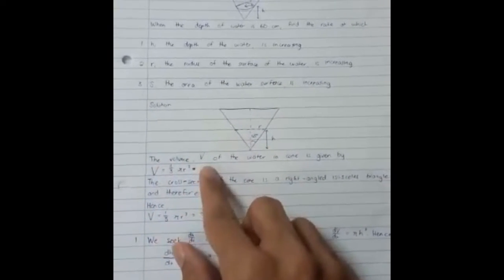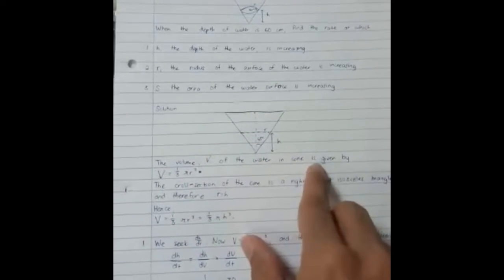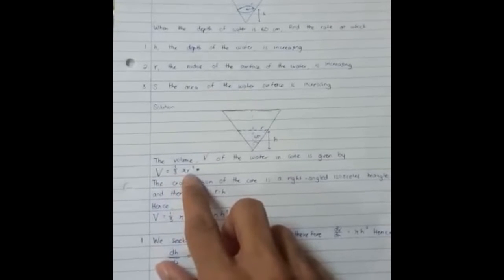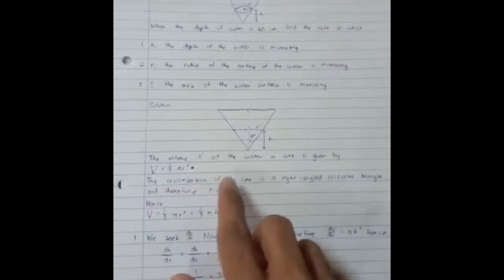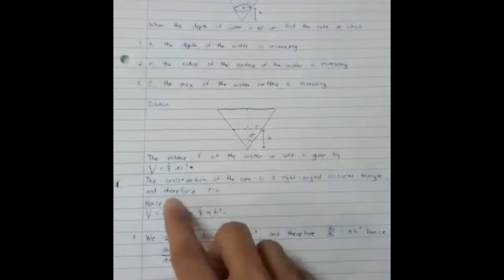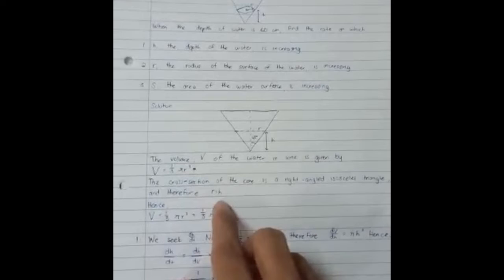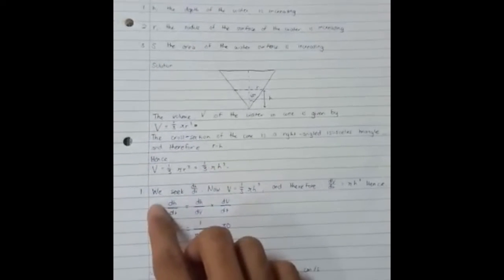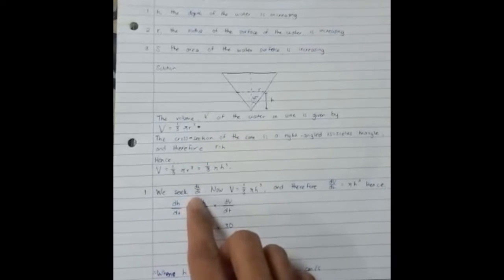The volume V of the water in the cone is given by V equal to 1 over 3 pi r cube. The cross-section of the cone is a right angle isosceles triangle, and therefore r will be equal to h. Hence, V equal to 1 over 3 pi r cube equal to 1 over 3 pi h cube. So, for the first question, we seek dh per dt.